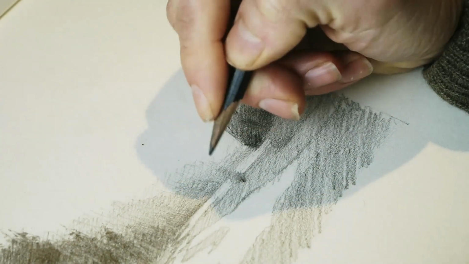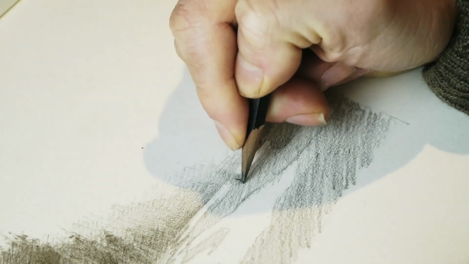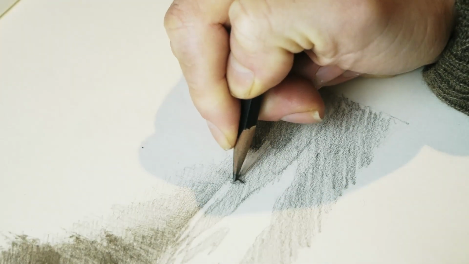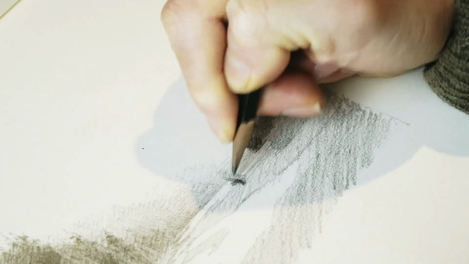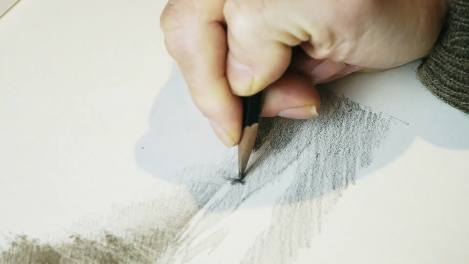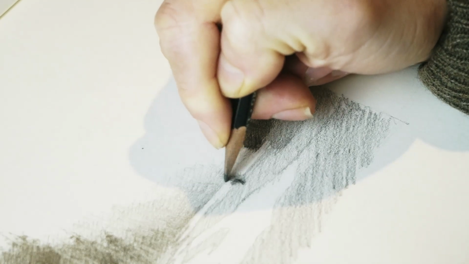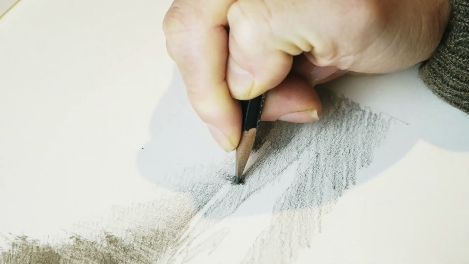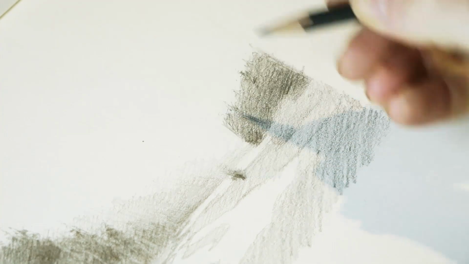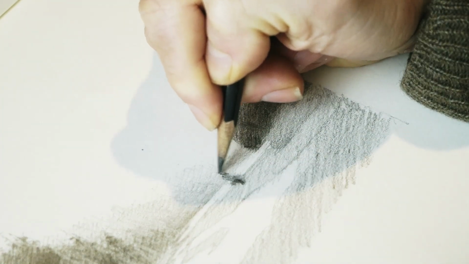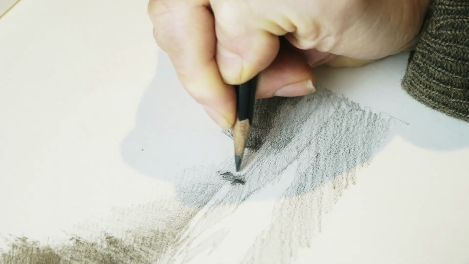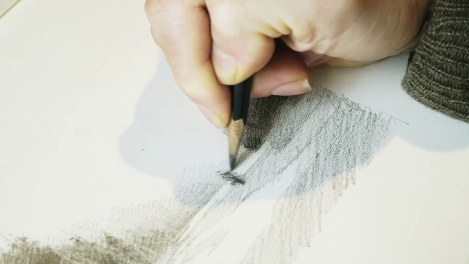Then we can go in and find this tree. As I say, I'm going to make it the darkest part of my drawing, just so this contrast here becomes eye-catching. So I'm going to make it detailed and dark.